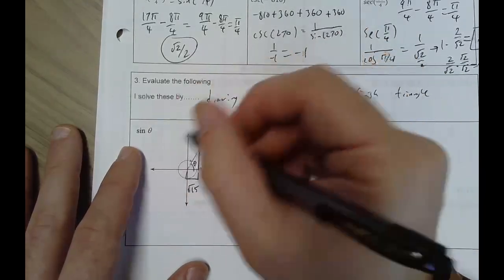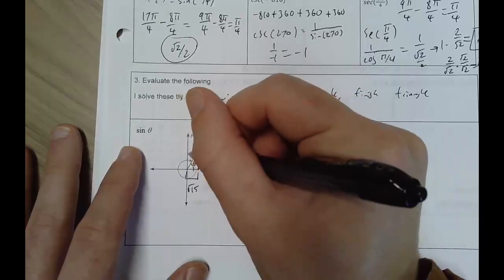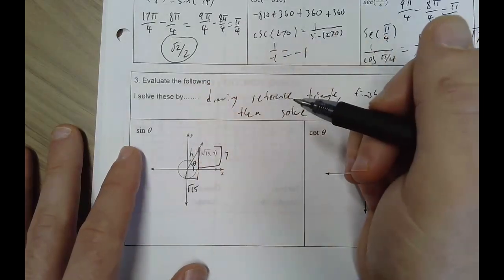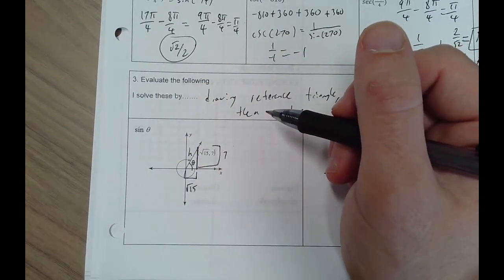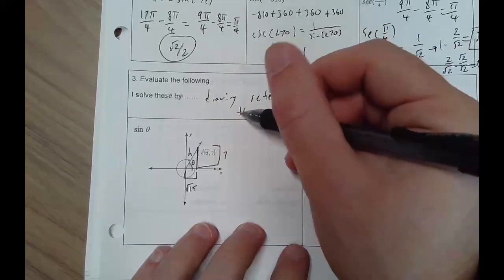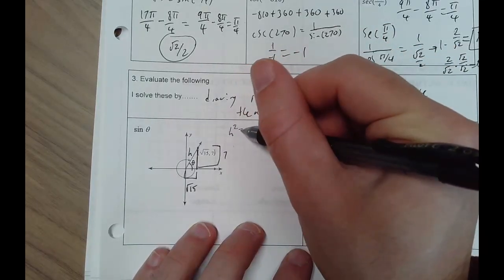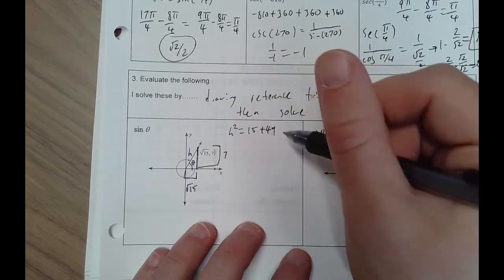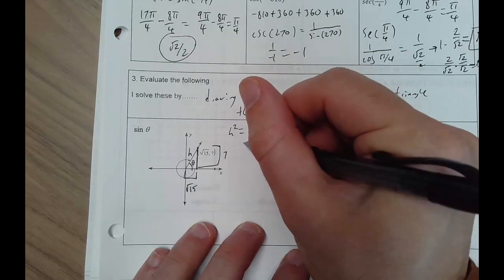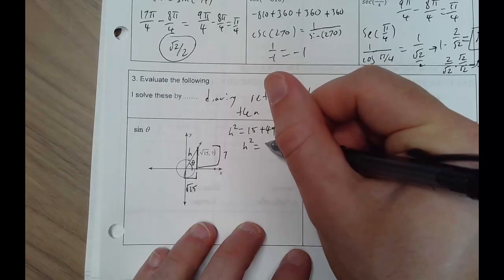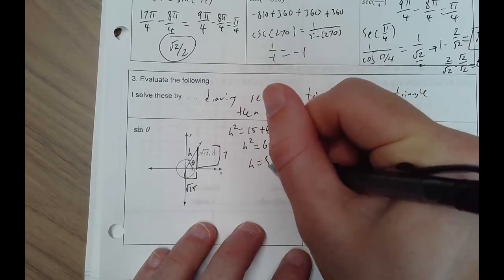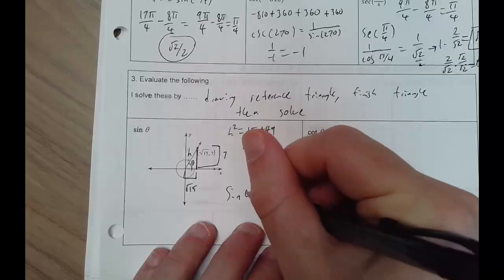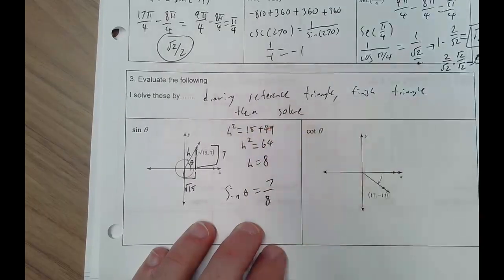And we want sine. So sine of theta would be 7 over this hypotenuse here. We're going to get the hypotenuse through Pythagorean theorem. So h squared equals 15 plus 49. That's 64, right? H squared equals 64, so h must equal 8. Therefore, sine of theta equals 7 over 8.